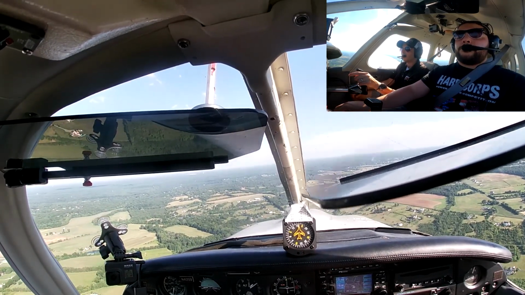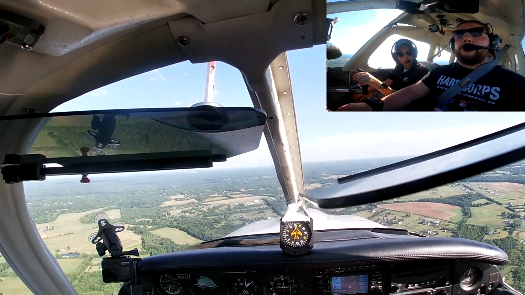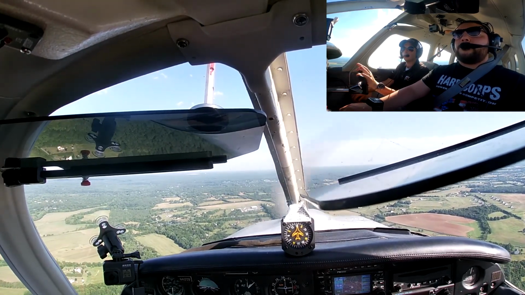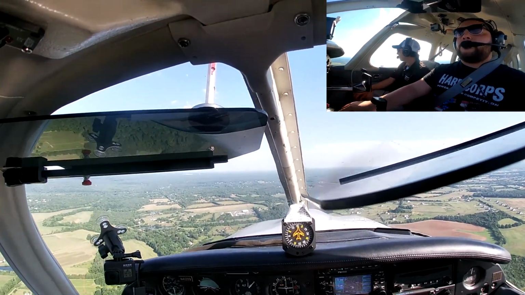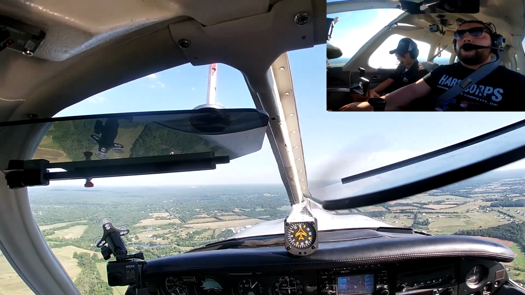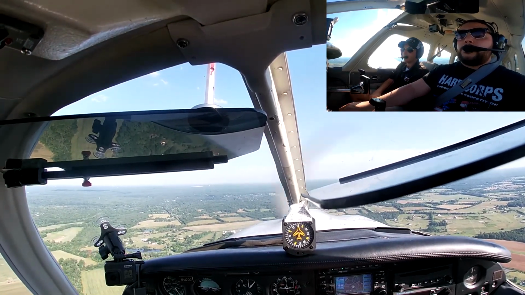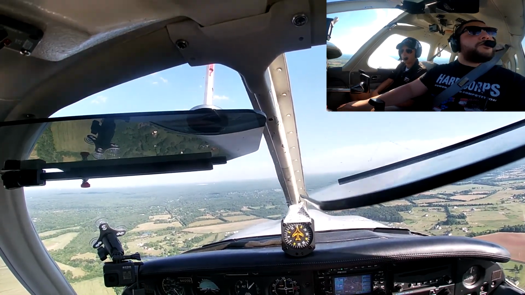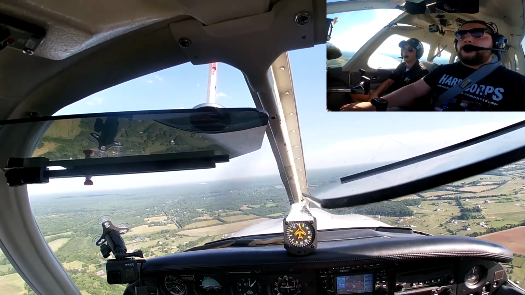Fast traffic November 41209, left downwind, runway 34 right for the touch and go. That's traffic. Now the plane I'm taking with the next student is not in yet, so we can continue going on. I mean, my plane is not back.